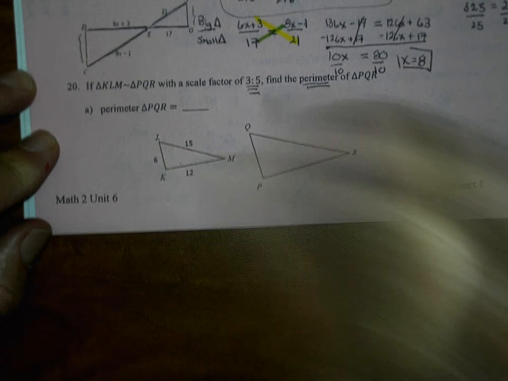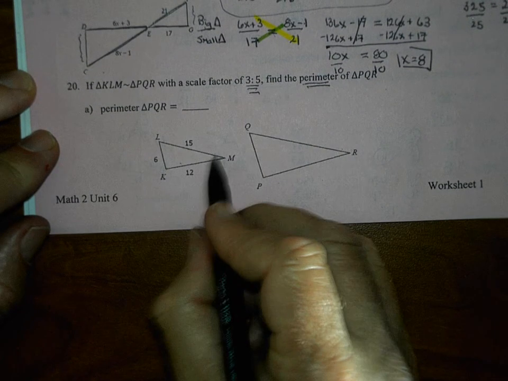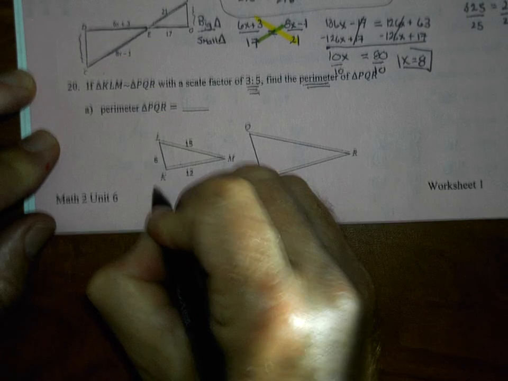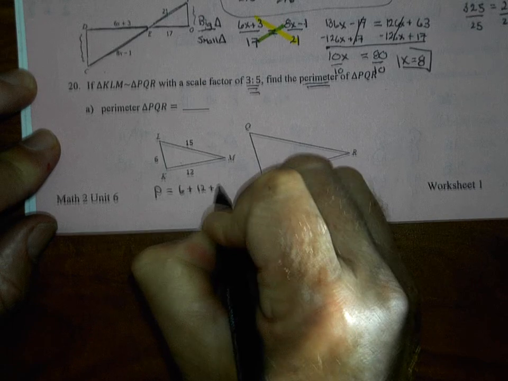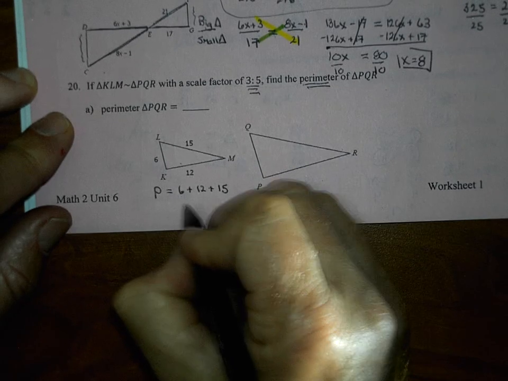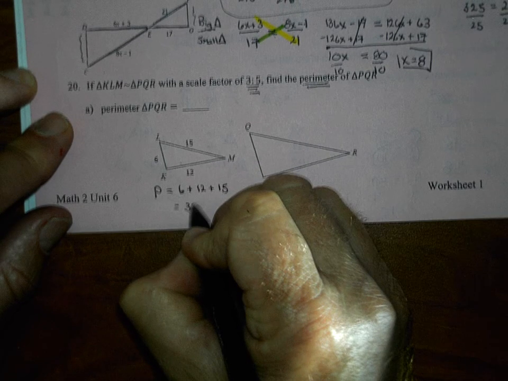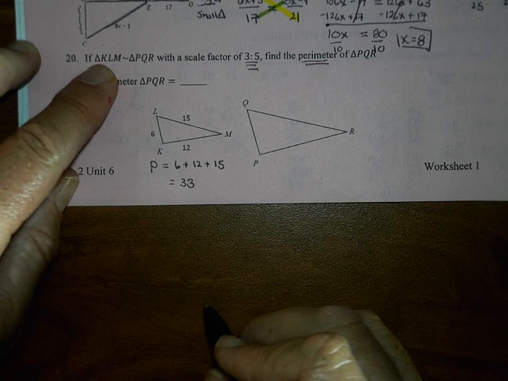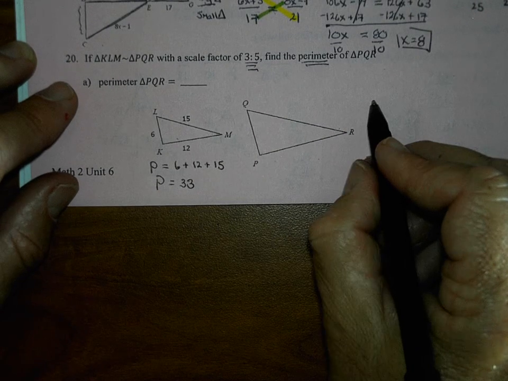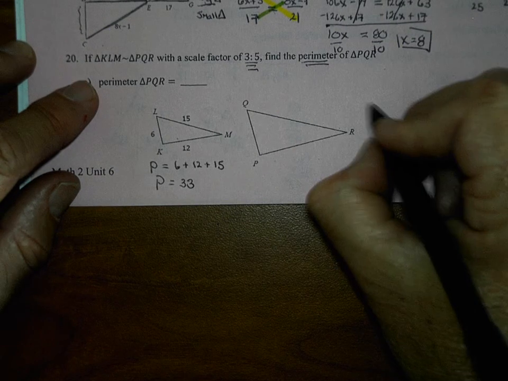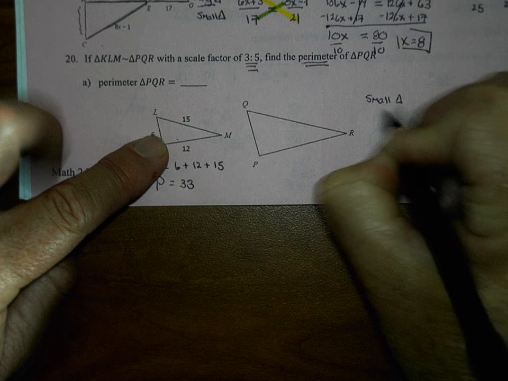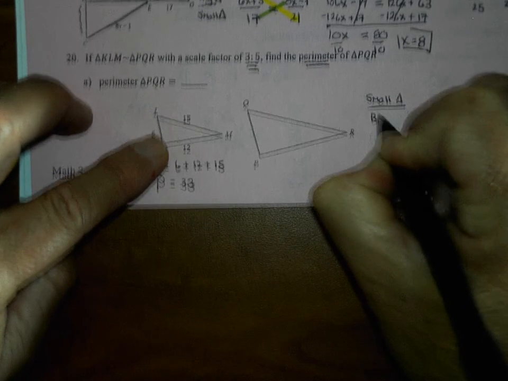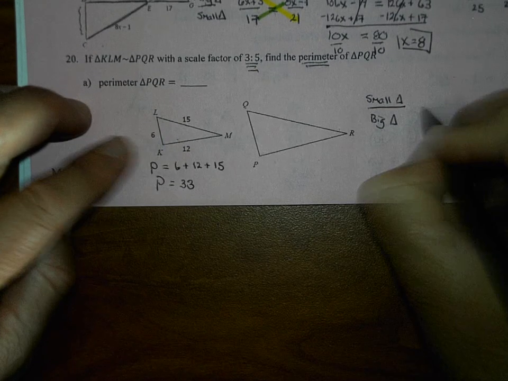First of all, let's find the perimeter of the small triangle. Remember, to find perimeter, you just add up all the sides. What is 6 plus 12 plus 15? That's 33. So the perimeter of the small triangle, KLM, is going to be 33. Now I'm going to write ratios, just like I did with all the other problems. I'm always going to put the small triangle's values in the numerator, and the big triangle's values in the denominator.